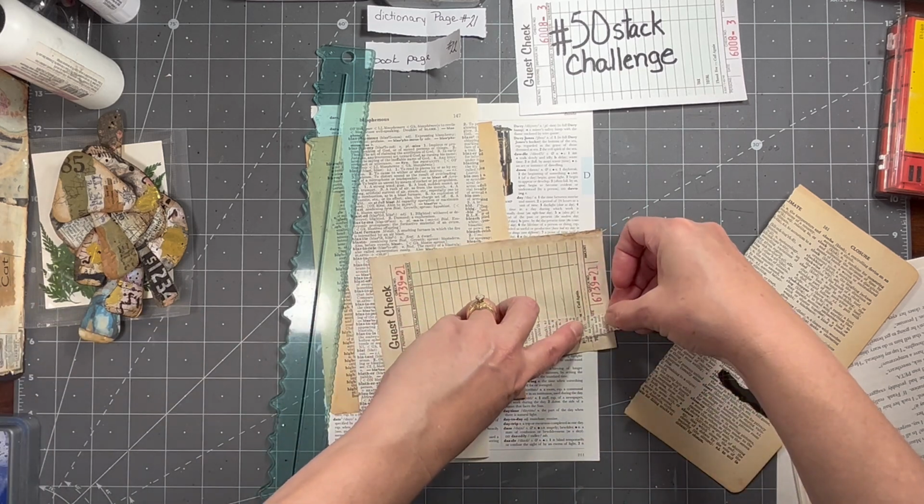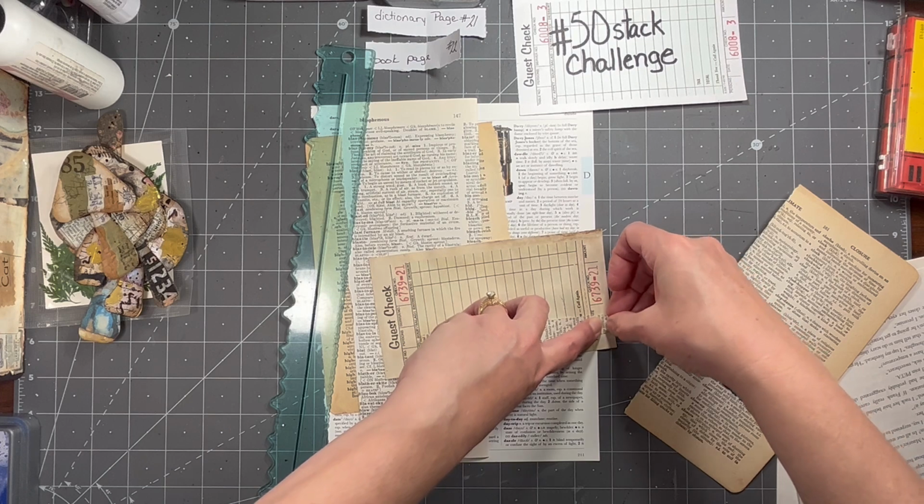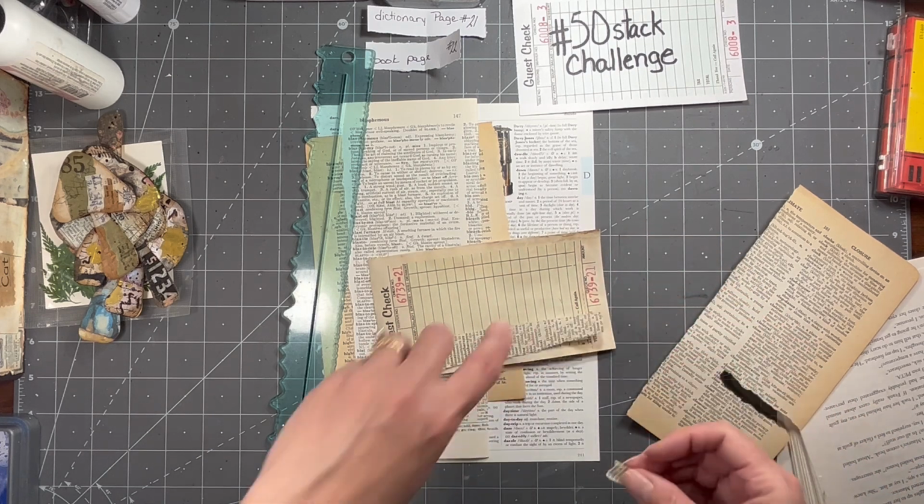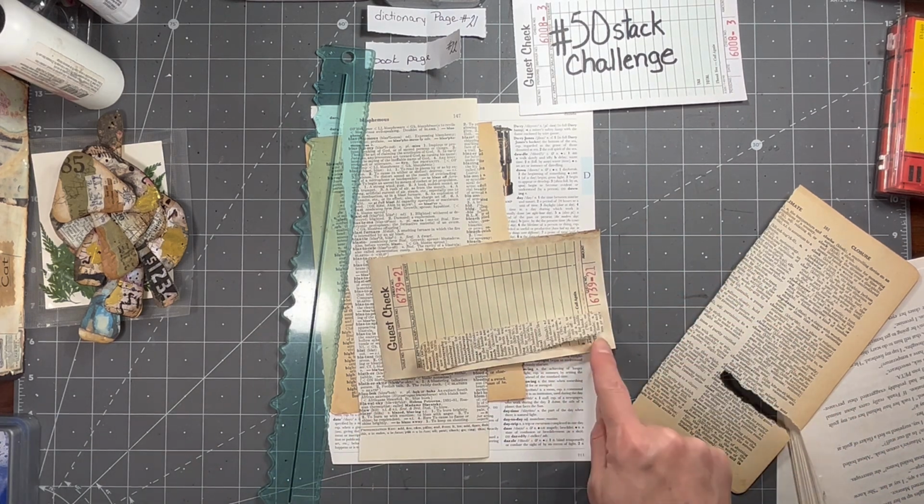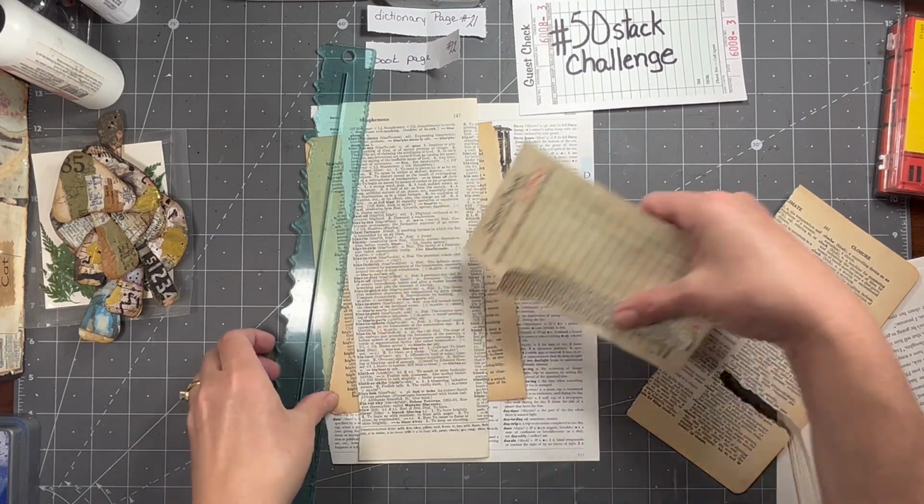But yeah, I just thought it might be kind of fun. I want to go over the perforation at least.